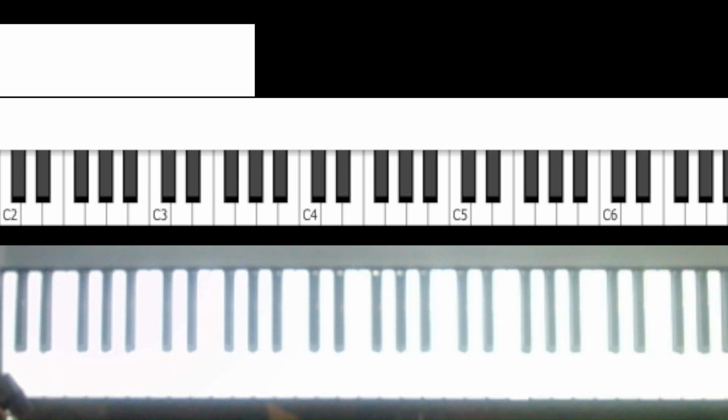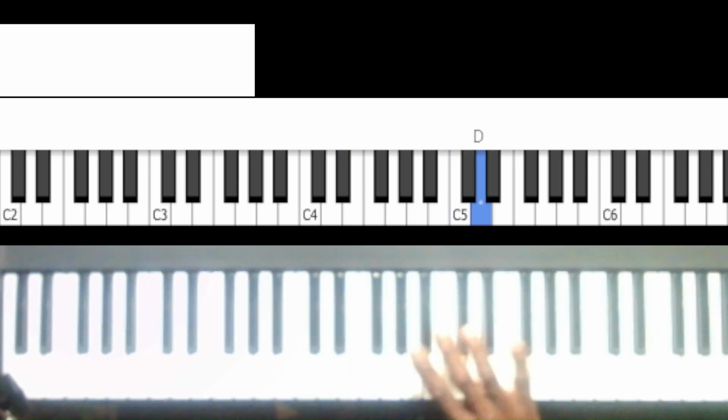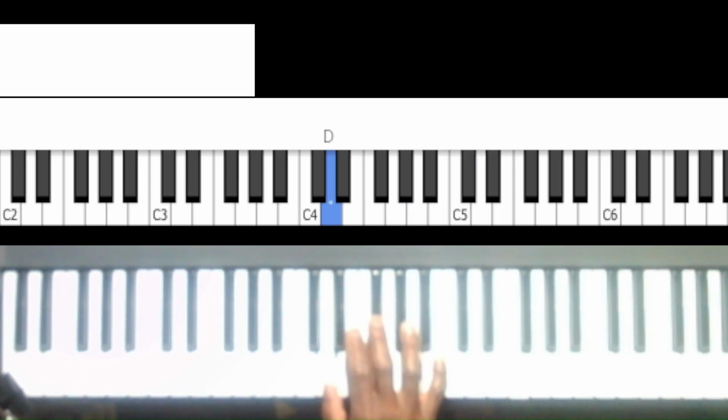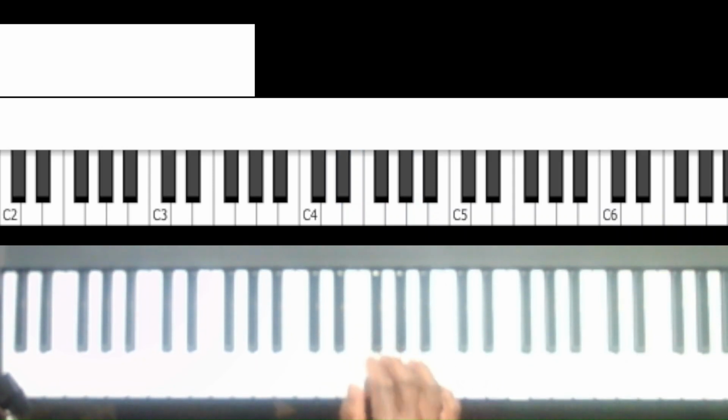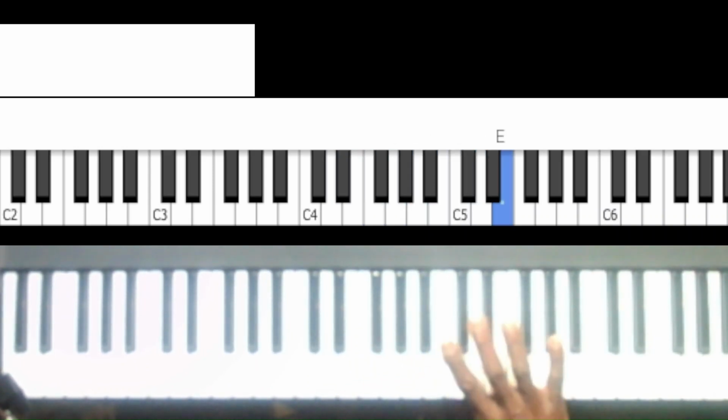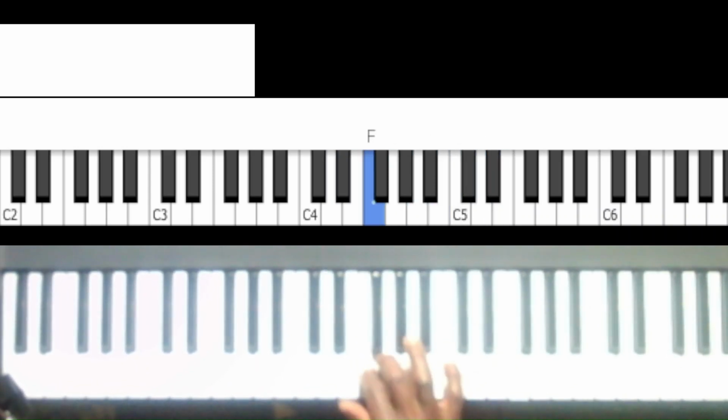Now, where it gets complicated is when you start going to other keys. So let's just go through them. We got the Ionian mode, the Dorian mode, and you got the Phrygian mode, then the fourth one is going to be the Lydian.